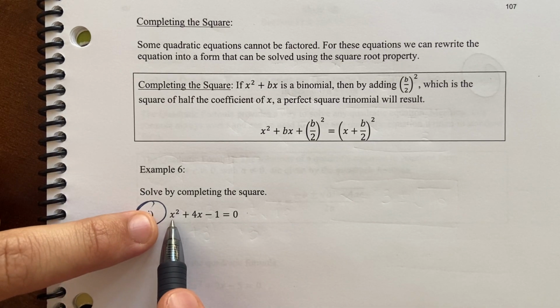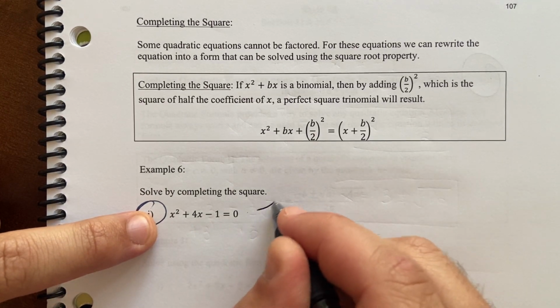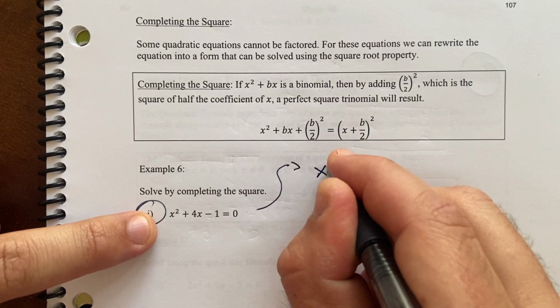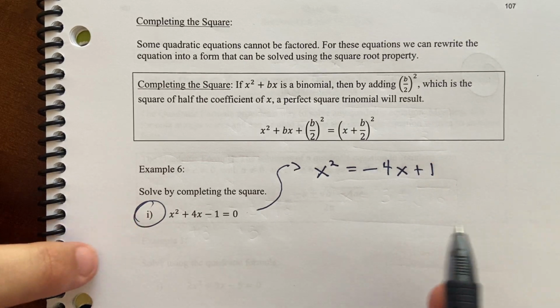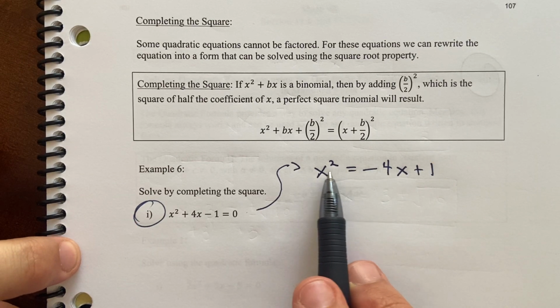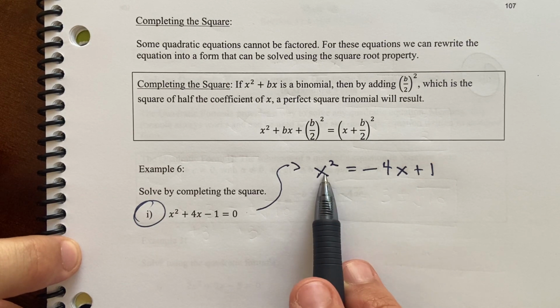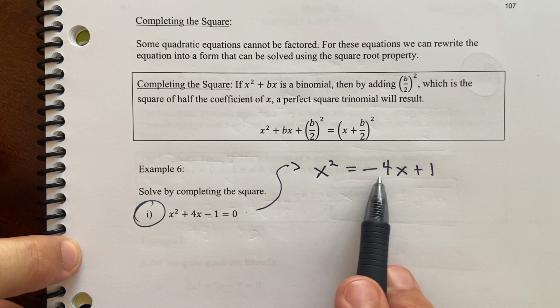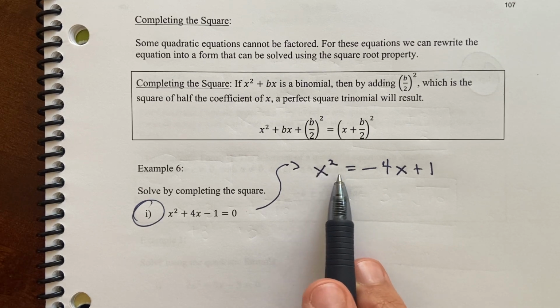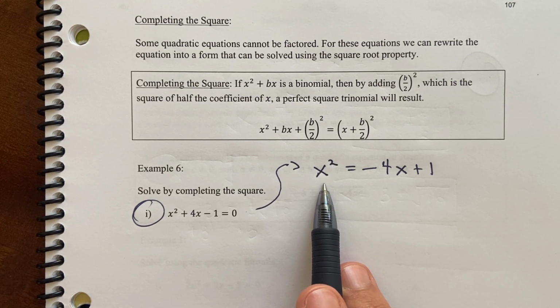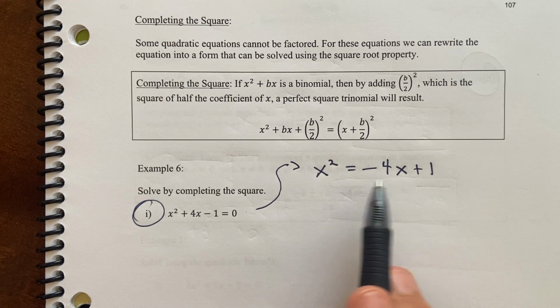So if I were to isolate x squared here, I don't want to do this, by the way, but I would have x squared equals negative 4x plus 1, but I can't have x defined in terms of x, right? If I'm trying to solve for x, I can't have x over here. So I cannot isolate the thing that's being squared solely with respect to numbers.